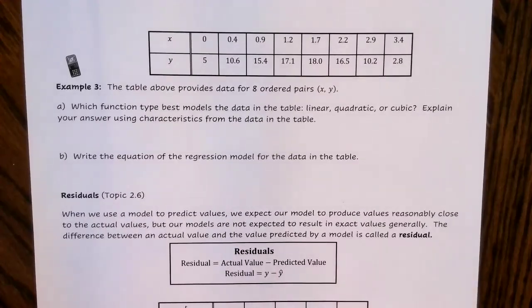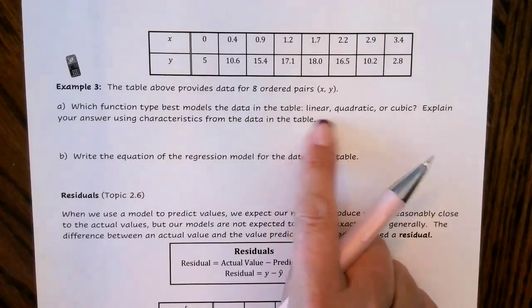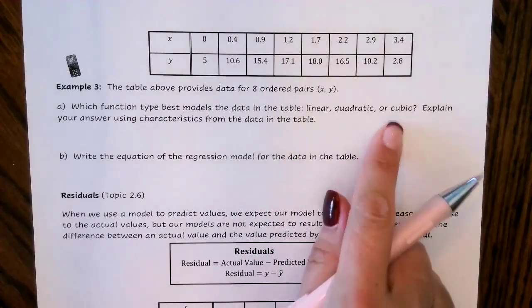All right, so here we've got one that shows us a table of values again, and it's asking us which function best models the data. We can look at our differences to see if our differences are constant for linear, if our second differences are constant for quadratic, or if the average rate of change is linear, or cubic, and so on. So we know it's going to be either linear, quadratic, or cubic by this equation.